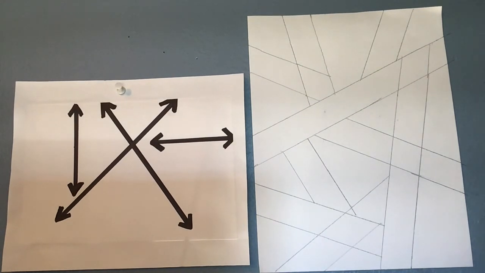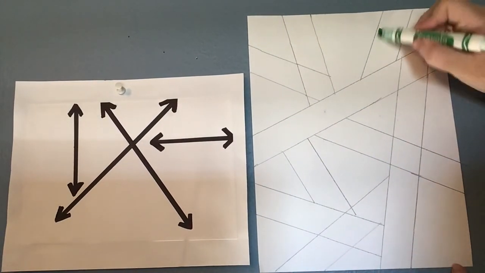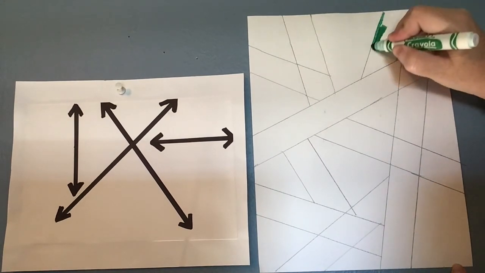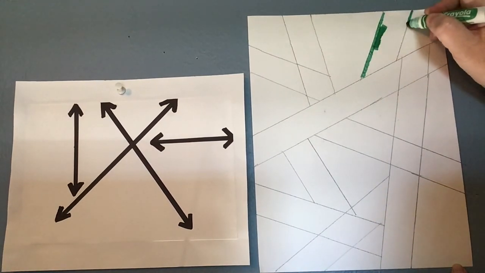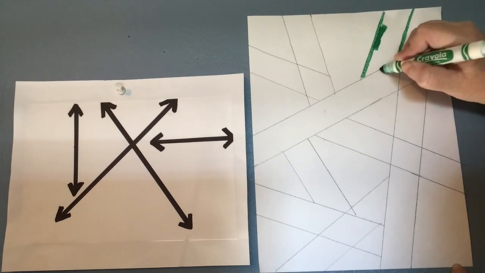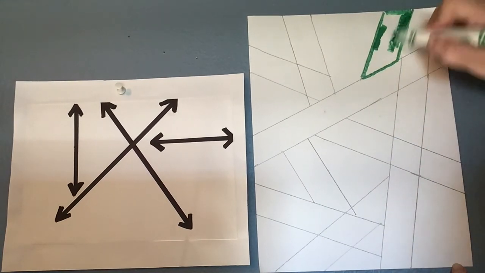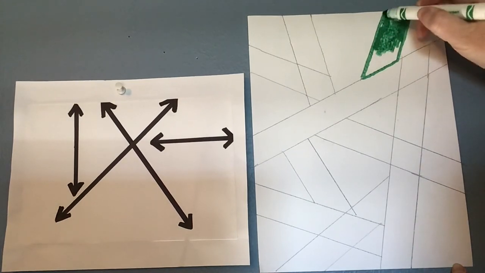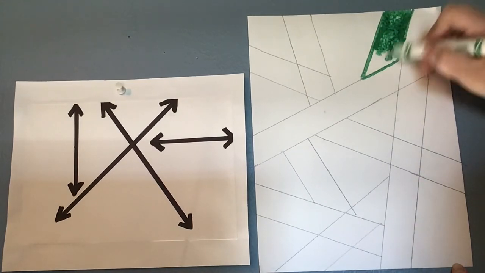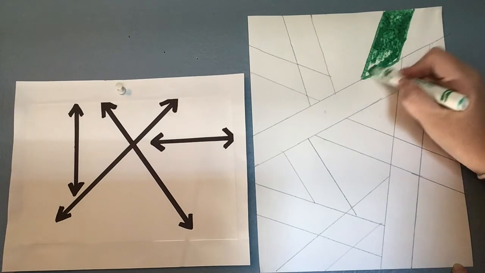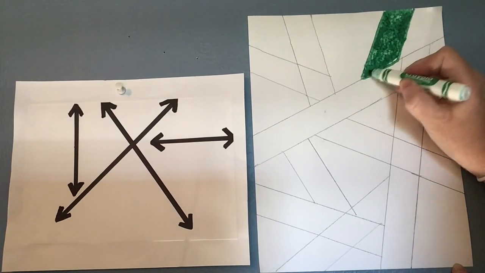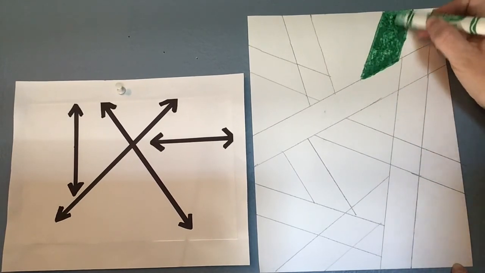Okay, so now it's time to color. I am in the mood for green. I don't know why, but basically what we're going to do is just color all of this in, the whole picture. Now you might notice that my picture gets a little bumpy. That's because my wall is bumpy. So hopefully you have a smooth surface.